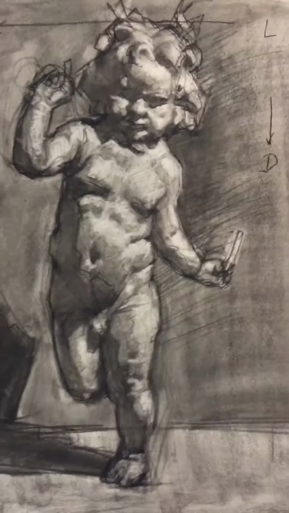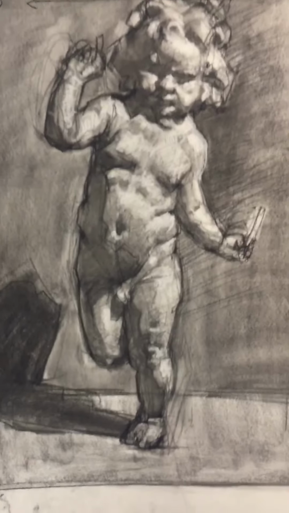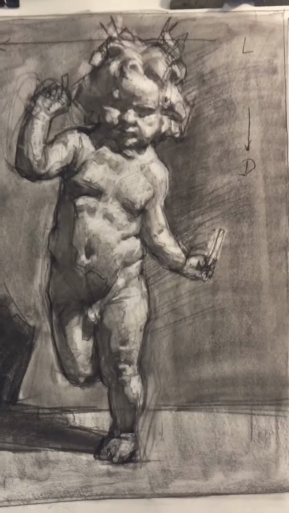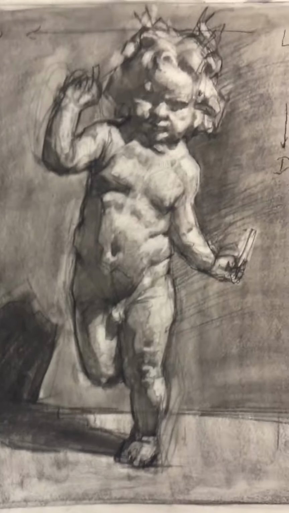All right. So those are sort of the big ideas. And they're very simple, but you have to keep things simple. And I think it's important for you to make the values work. Like right now, my middle values are a little on the dark side, but I did that because I wanted to see the form happen.